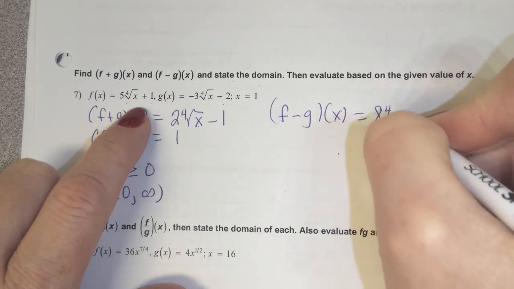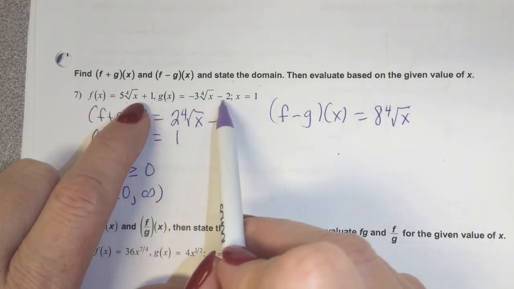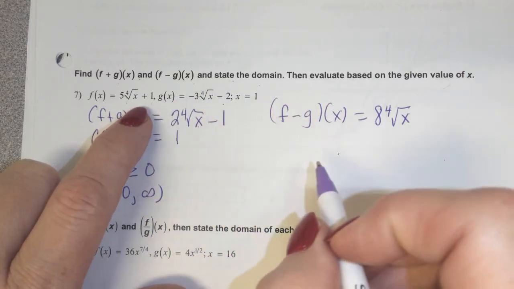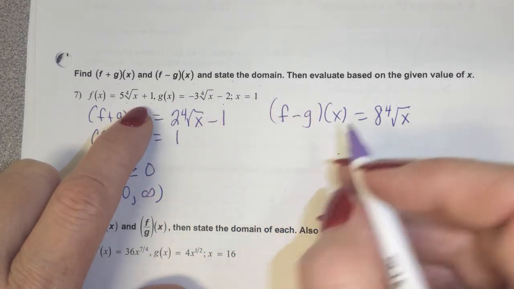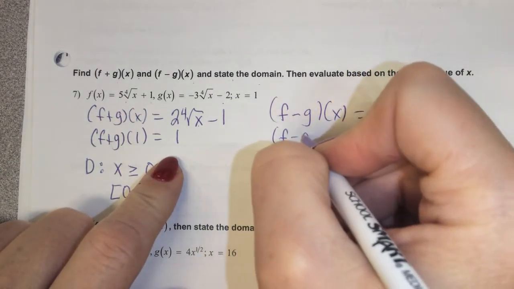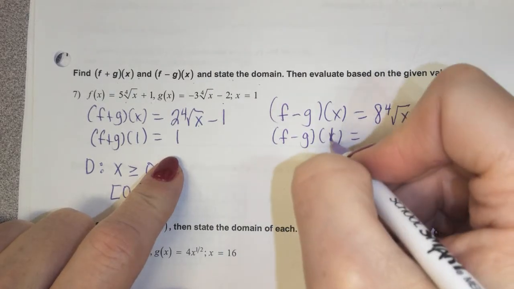Eight fourth root of x, I heard. And then you have to do 1 minus negative 2. Not just 1 minus 2, it's 1 minus negative 2. What's it going to be? Plus 3, right. And now we're supposed to do f minus g of x, plugging in, or of 1 rather.